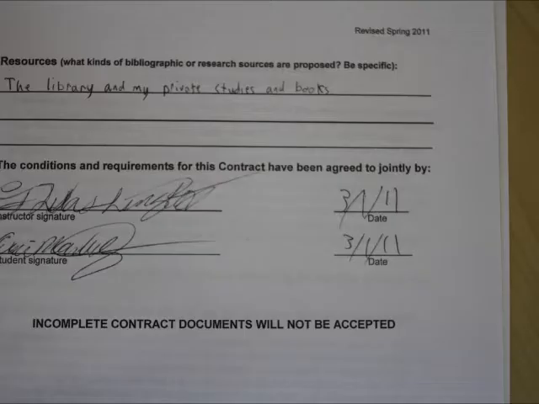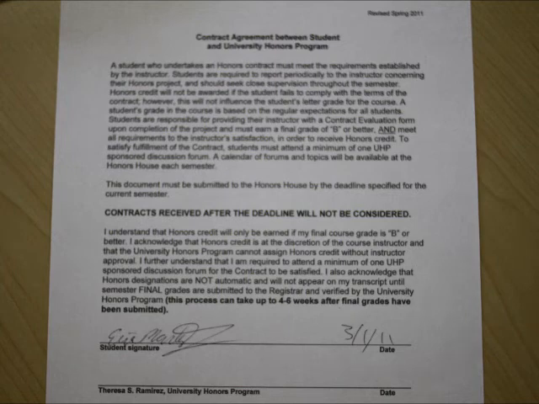Once you and your professor both agree to the conditions and requirements of your contract, you then both sign the document. Upon reaching the last page of the contract, you'll give your signature once more, agreeing to the terms between you and the honors program. The terms are as follows.